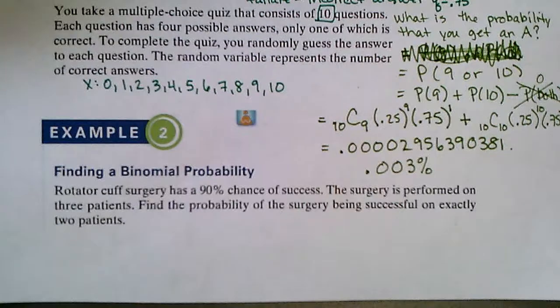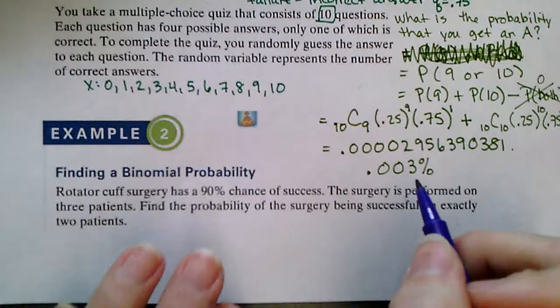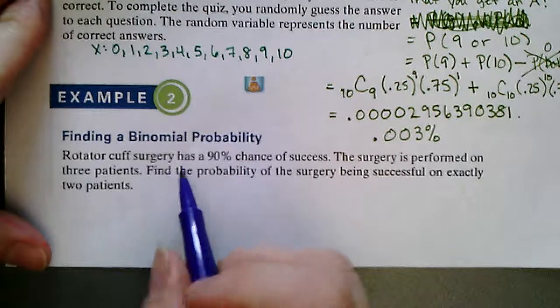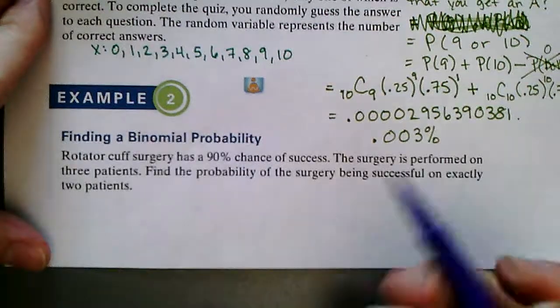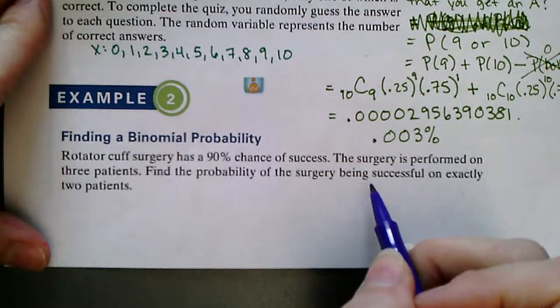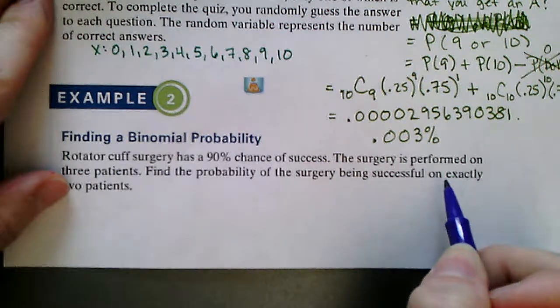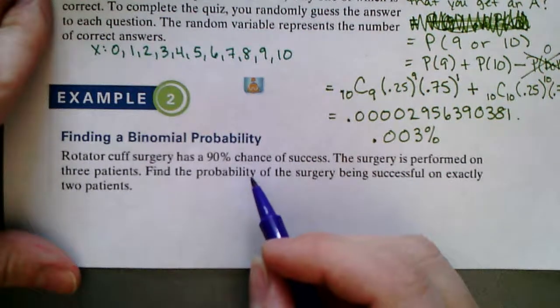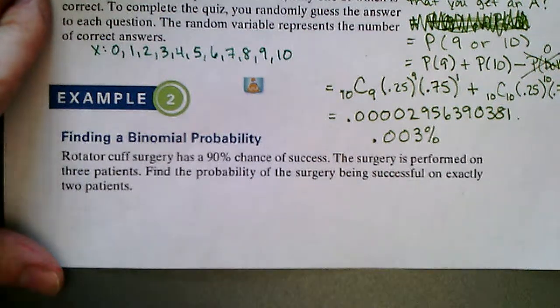Okay, rotator cuff surgery has a 90% chance of success. The surgery is performed on 3 patients. Find the probability of the surgery being successful on exactly 2 patients. So this is going to be binomial. I mean, it tells us it is, but we can tell it is because we want to know the probability of exactly 2 successes out of 3 trials when the trials are independent and there are only 2 outcomes and the probability of success remains constant. So it just fits all of those requirements.